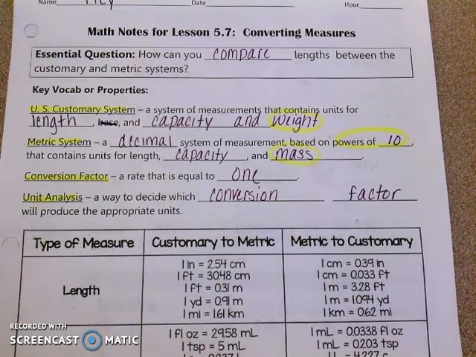If you want to pause your video and fill in some of those vocabulary words, we have the U.S. customary system, which is the system of measurement that we use here in the U.S., which is why it's called the U.S. customary system. We use measurements for length, capacity, and weight. I circled the word weight so that is kind of a clue to help you remember the U.S. customary system.